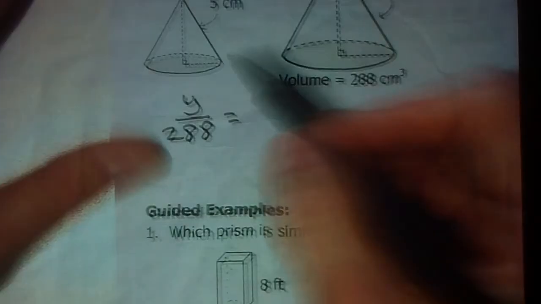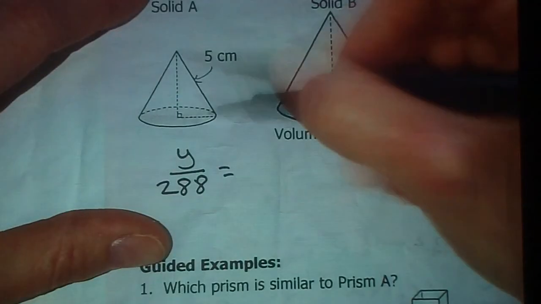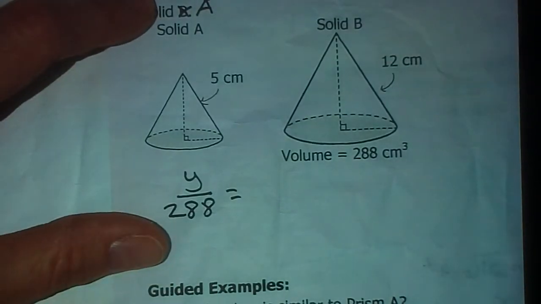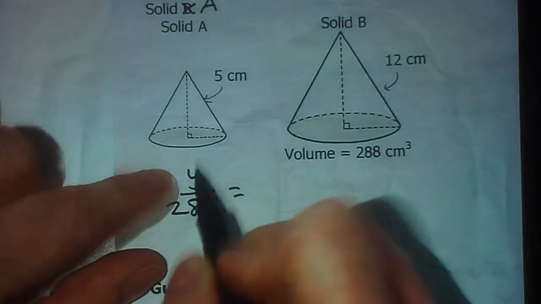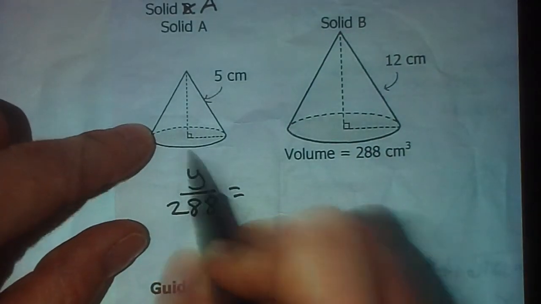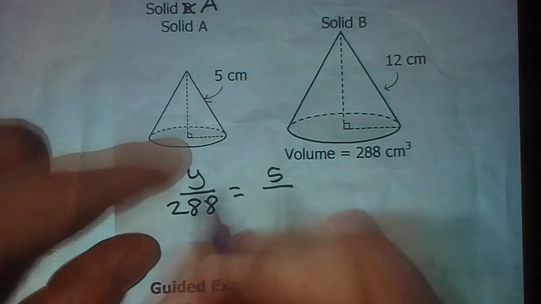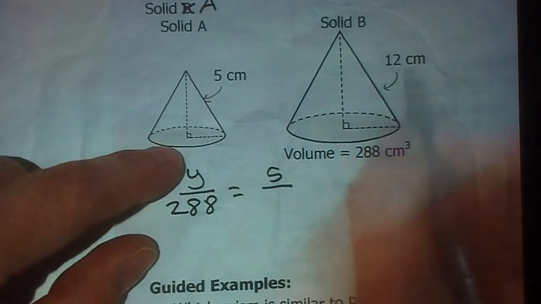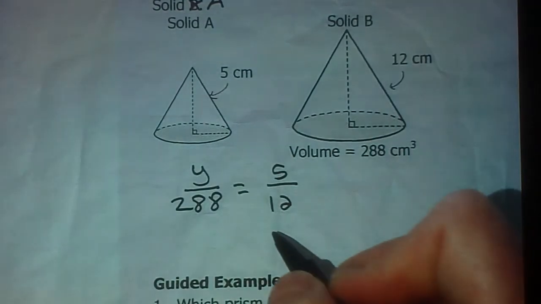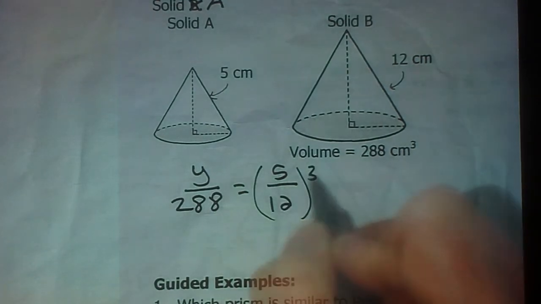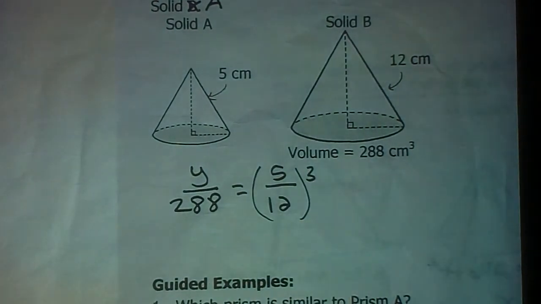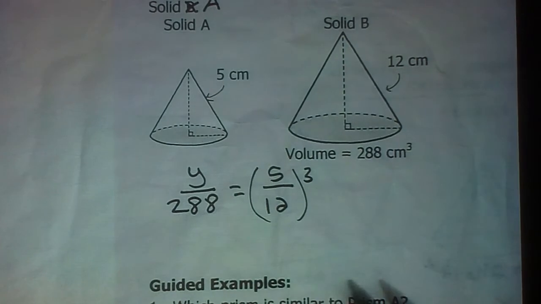So, corresponding linear measures. This 5, that's a straight line, so is this 12. They correspond, and since y is coming from shape A, I want 5 to be on the top so that the A's are on top, and the 12 will go on the bottom. And since we're trying to find volume, that means we need to cube that ratio. Alright, sounds like a game show. Cube that ratio.